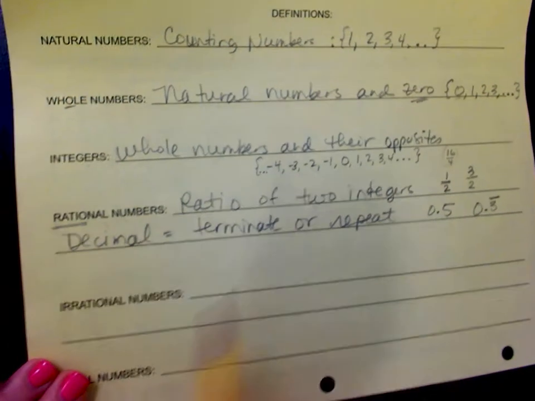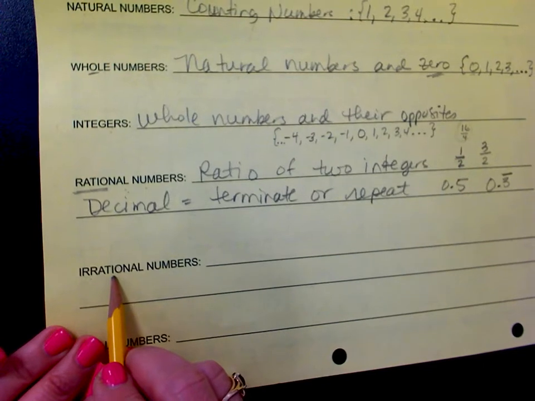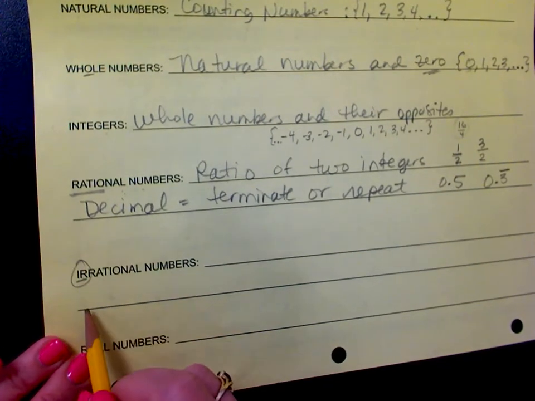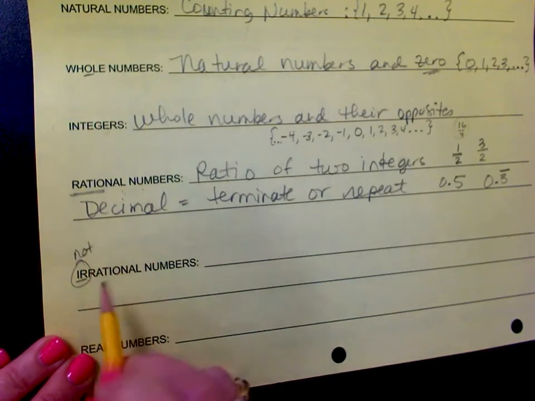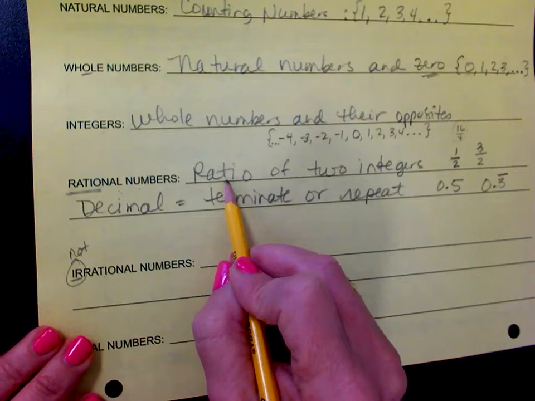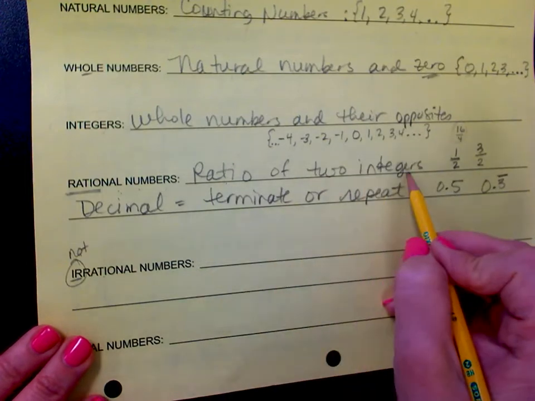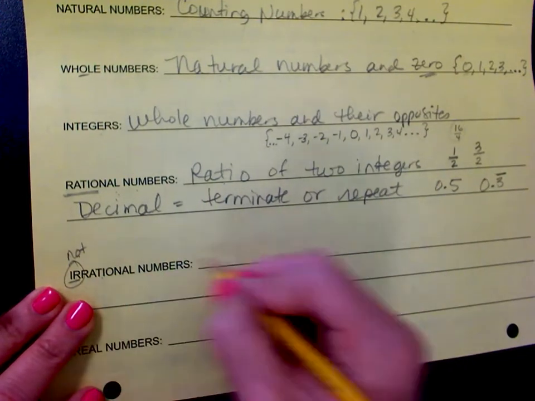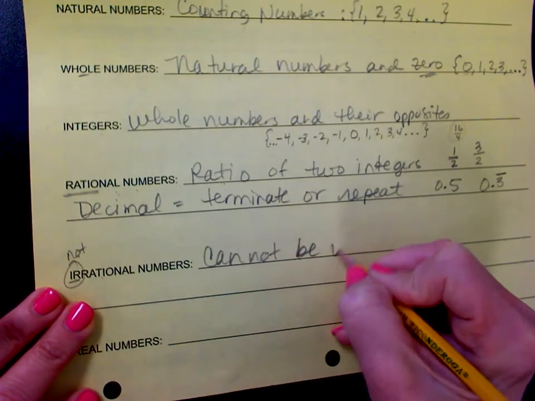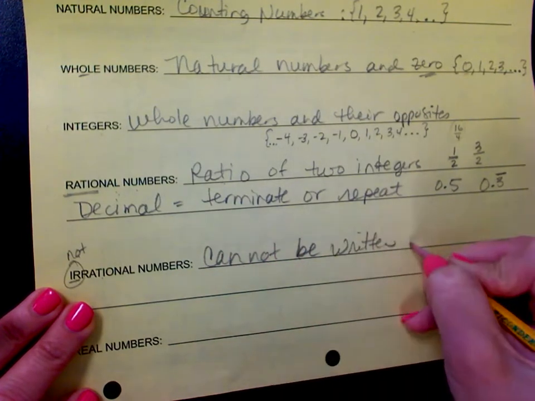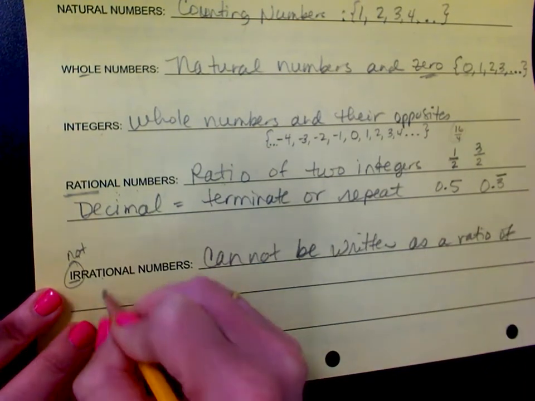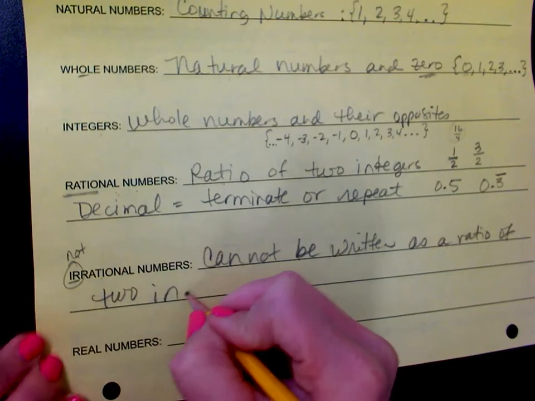Okay? Now, irrational. And you learn this in ELA, that prefix means not. So think about it being not rational, meaning they cannot be written as a ratio of two integers. So the numbers cannot be written as a ratio of two integers.